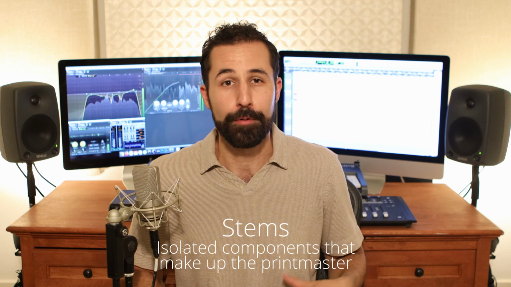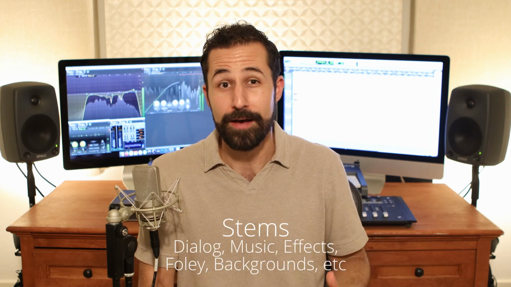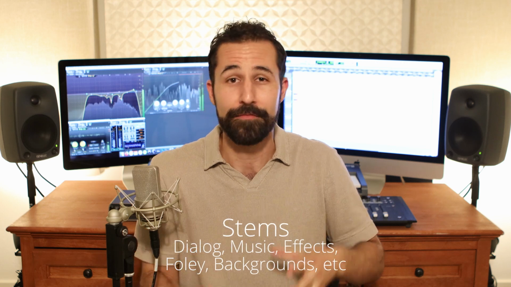Now, stems are generated in more professional workflows, and they each contain isolated versions of parts of your soundtrack. So you have a dialogue stem, for example. You have a music stem. You have an effects stem. You have a Foley stem, a background stem, etc. And they can get more granular depending on how complicated something is. If you've got specifically cars, you can have just a car effects stem and a specifically gun effects stem, or you can have everything married together in one.